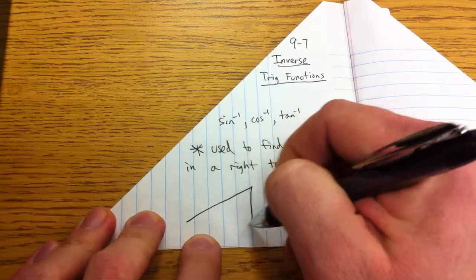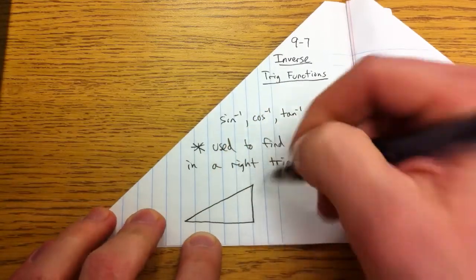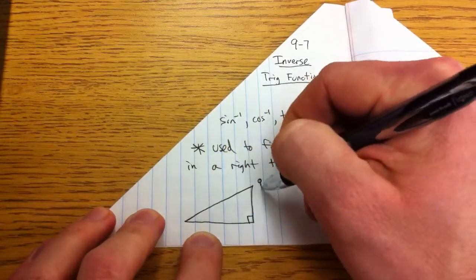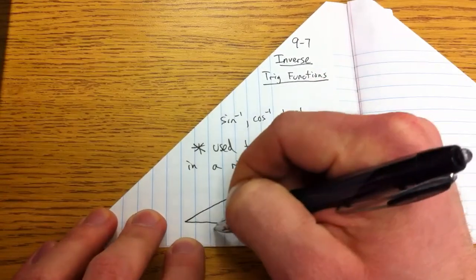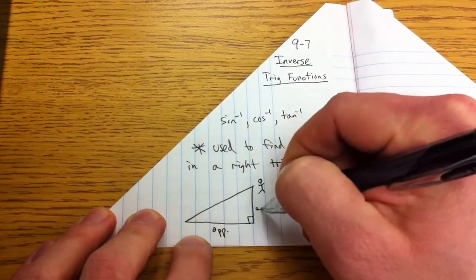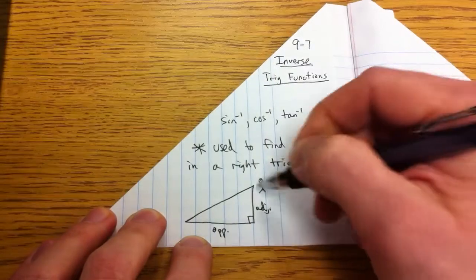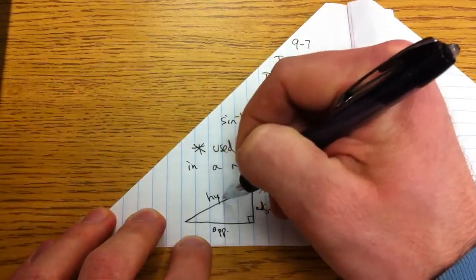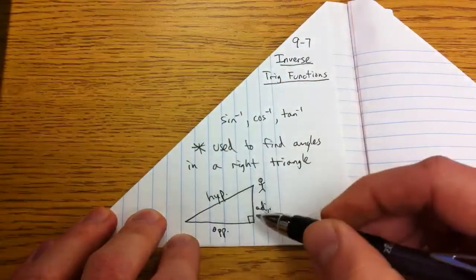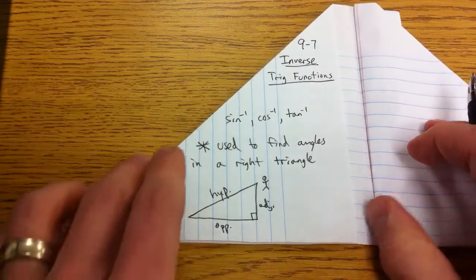And of course, in a right triangle, so let's draw a right triangle real quick. If we put ourselves here at the top angle, the opposite side is down at the bottom, the adjacent side is on the side, right next to us, and the hypotenuse is across from the right angle. Very important that we are able to identify those every single time we need to. All right, let's go inside and do some examples.